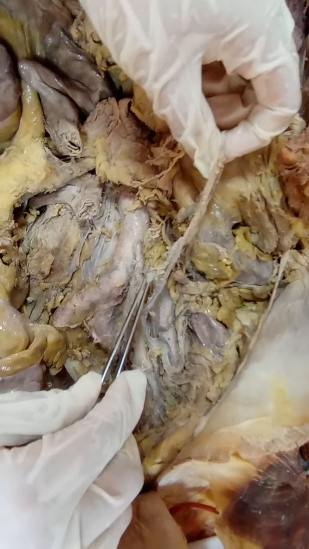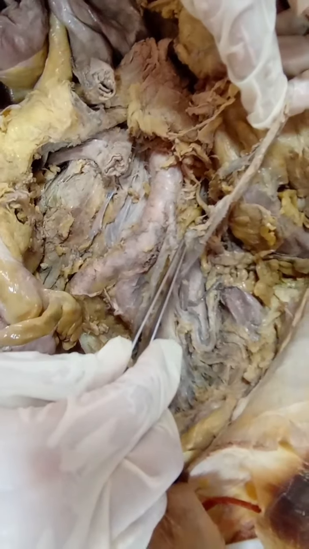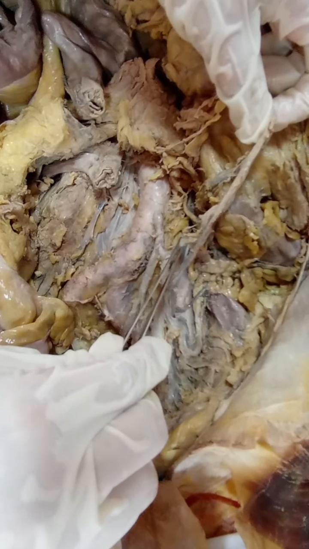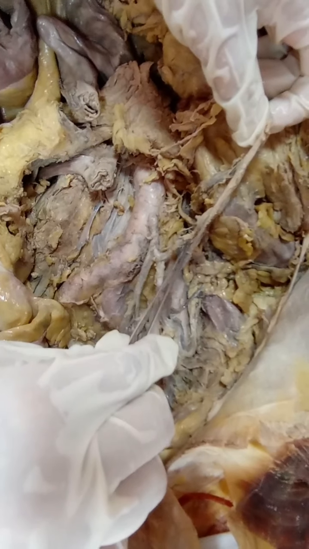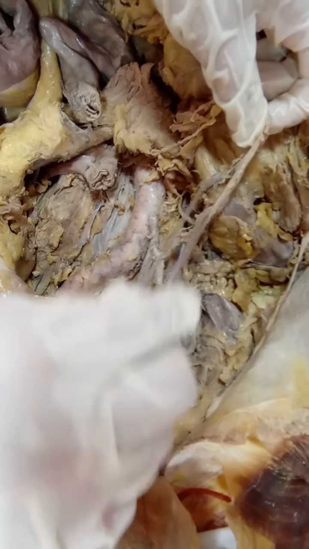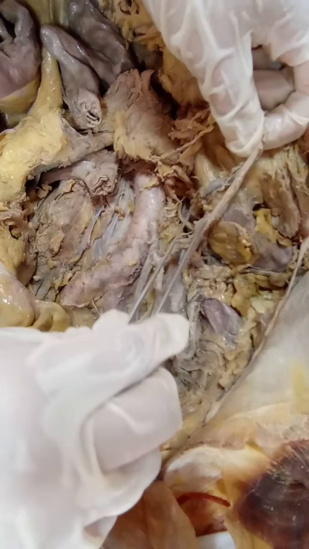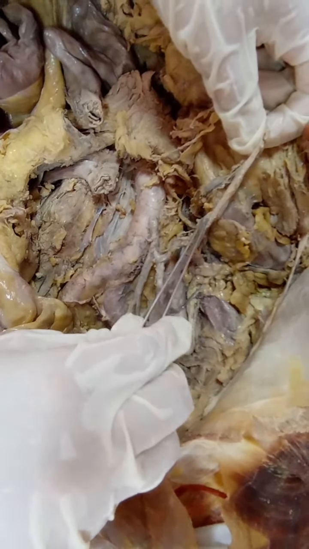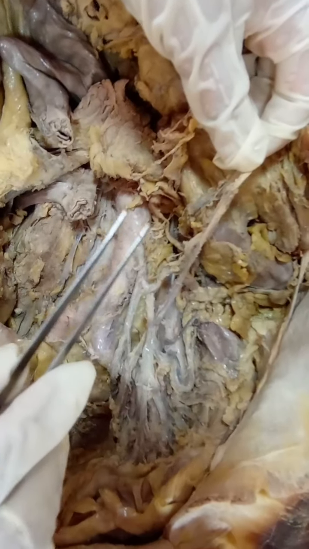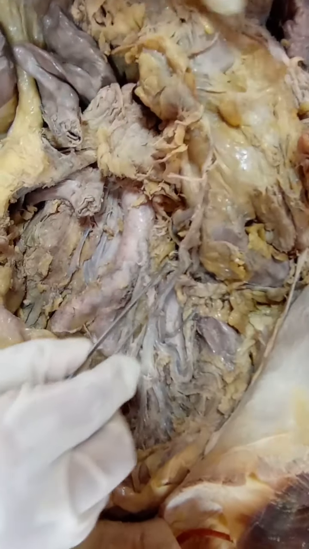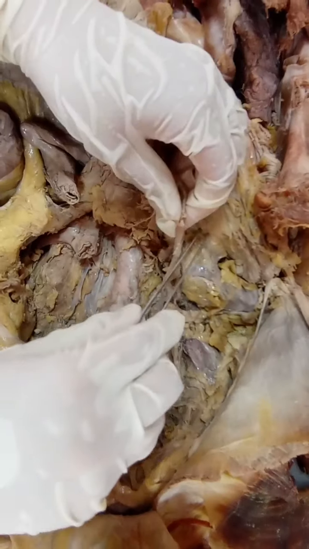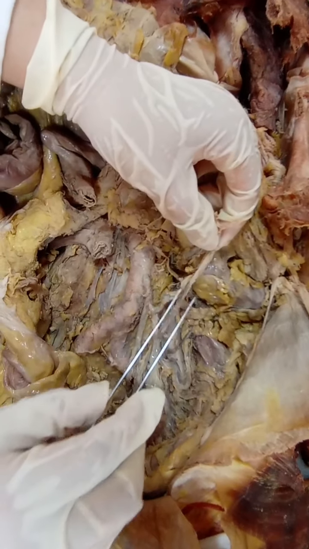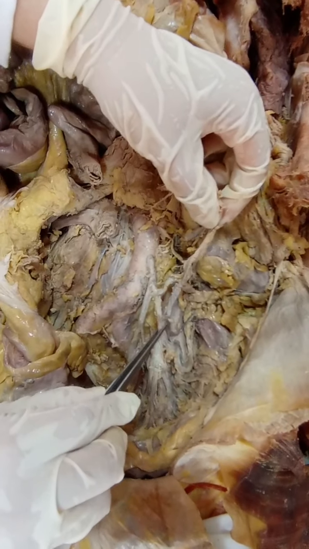First one is the left colic artery. The first branch of the inferior mesenteric artery runs upwards and to the left behind the peritoneum, on the posterior wall of the left infracolic compartment. Basically, it divides. The ascending branch goes to the transverse mesocolon and anastomoses with the middle colic artery, and the descending branch anastomoses with the highest sigmoid arteries.